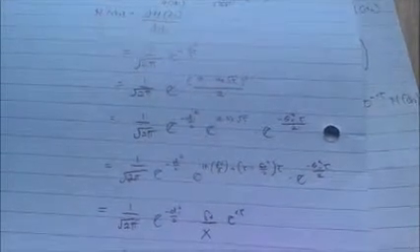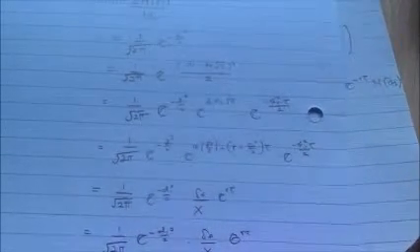Now, 1 over root 2 pi e to the negative d2 over 2 times e to the ln S_t divided by S plus r plus sigma squared over 2 times tau, times e to the negative sigma squared tau divided by 2.